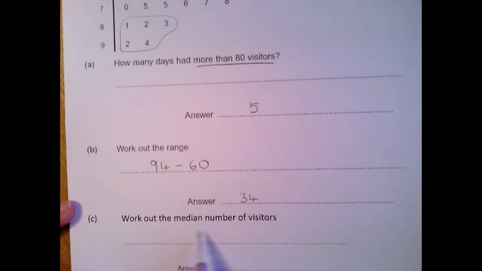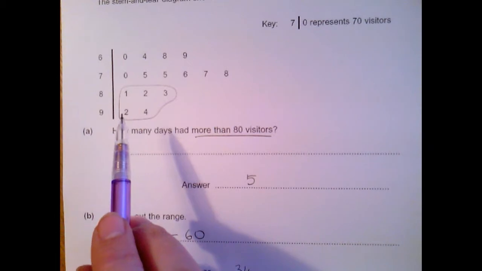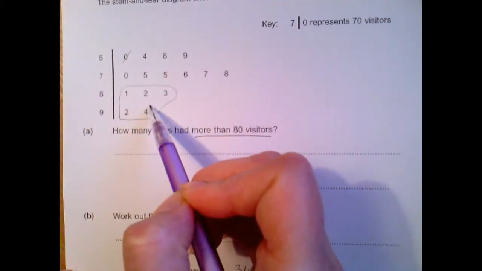And the last question, work out the median number of visitors. The median is the middle number whenever they've been put in order. They are already in order up here, so you could just go and stroke them out from this stem and leaf diagram by stroking out one from the start and one from the end.